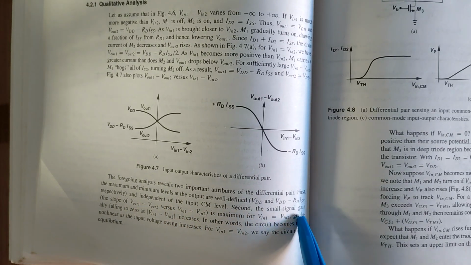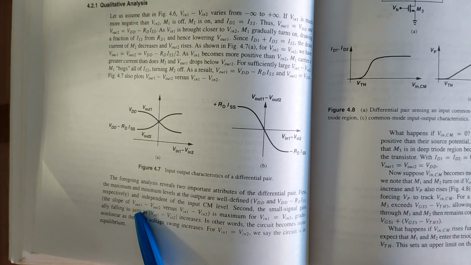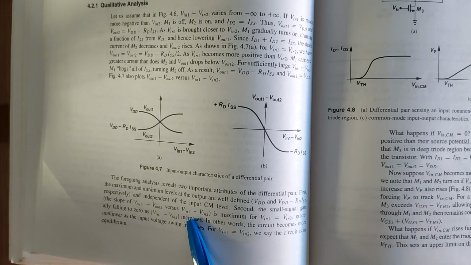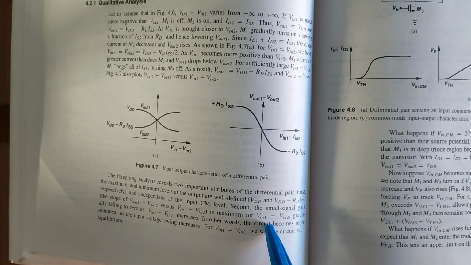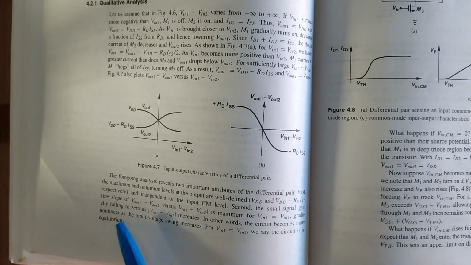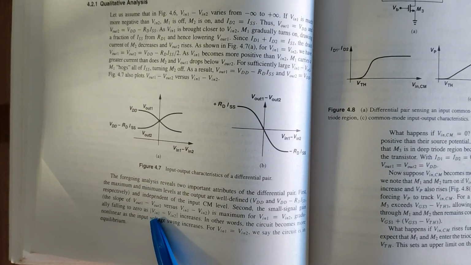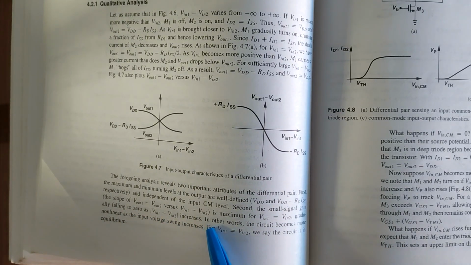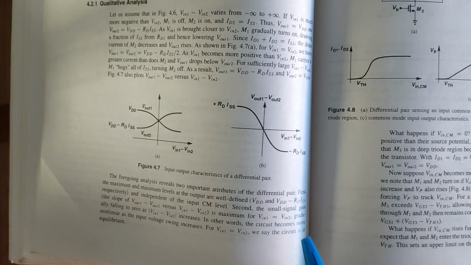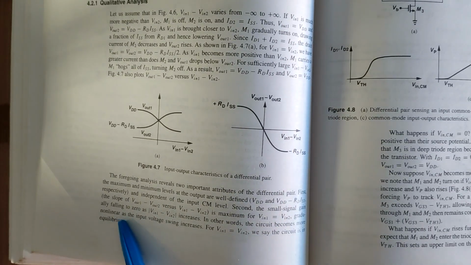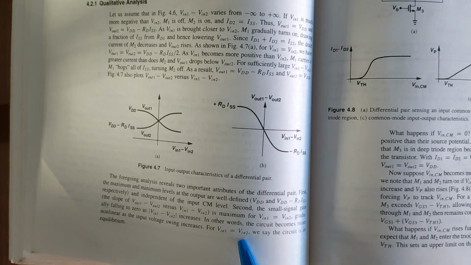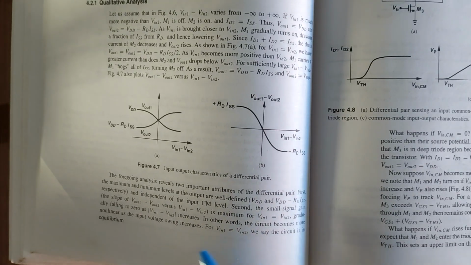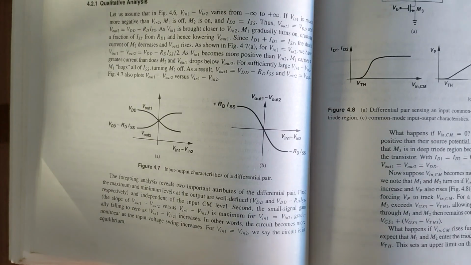Second, the small signal gain, the slope of Vout1 minus Vout2 versus Vin1 minus Vin2, is maximum for Vin1 equal to Vin2, gradually falling to 0 as the magnitude of Vin1 minus Vin2 increases. In other words, the circuit becomes more nonlinear as the input voltage swing increases. For Vin1 equal to Vin2, we say the circuit is in equilibrium.